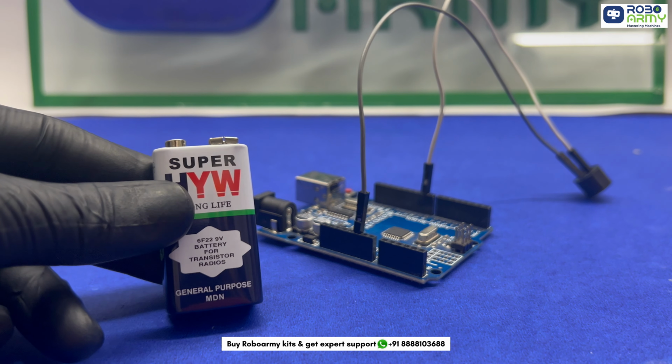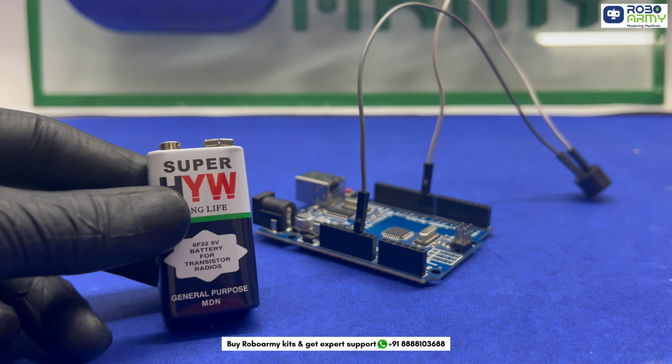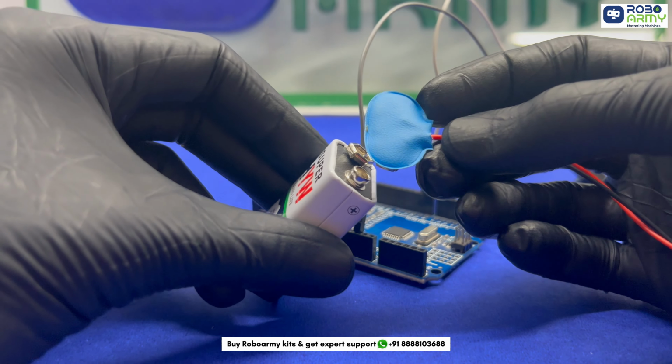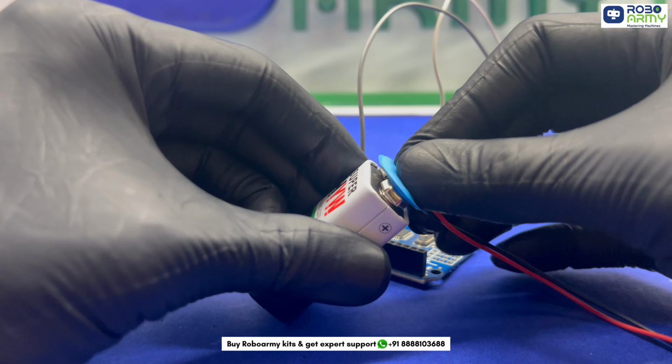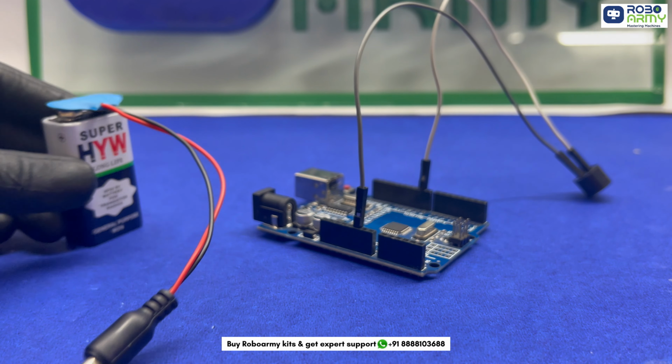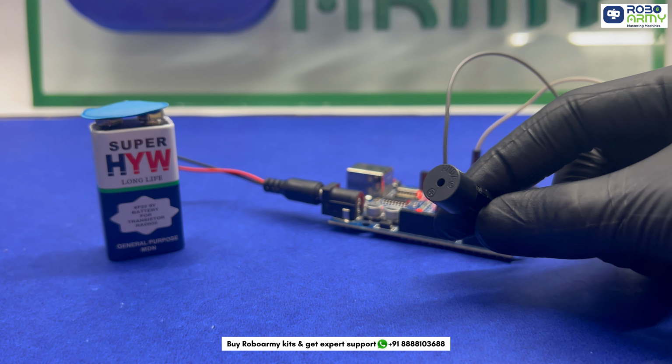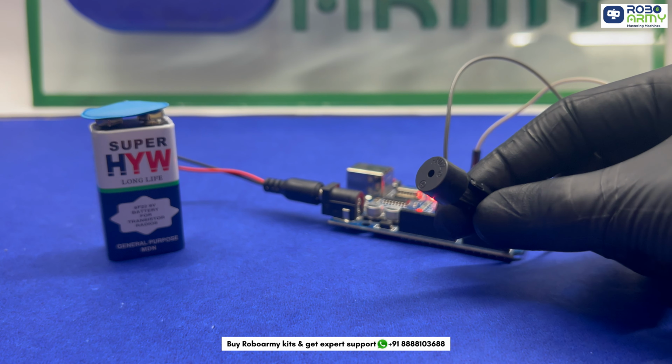Now we need a battery to power the Arduino and make it portable so it can work as a standalone device. Take a 9V battery and a DC connector. Connect the battery clip to the 9V battery. Insert the DC jack into the Arduino's barrel jack. Now your Arduino is running without needing a computer connection.